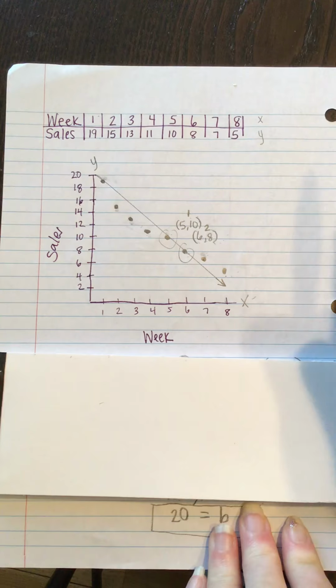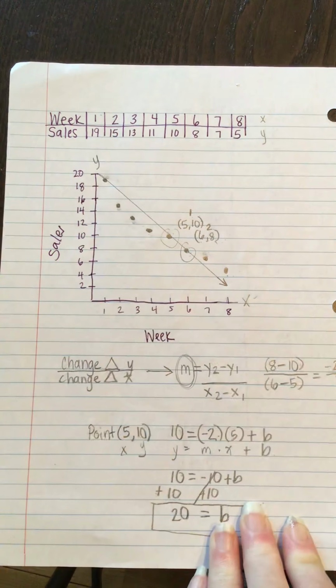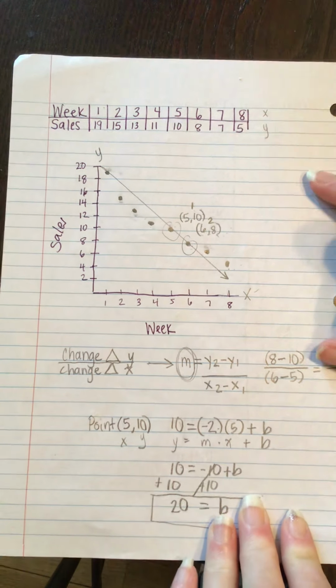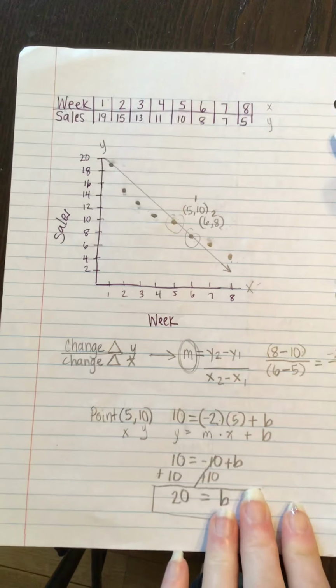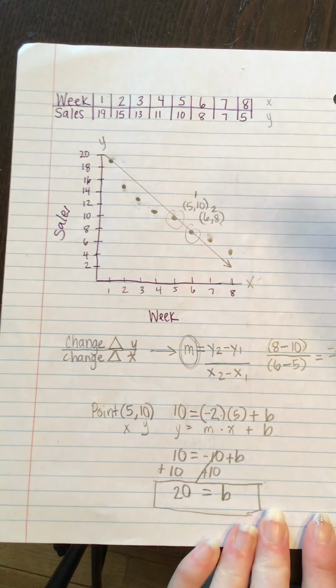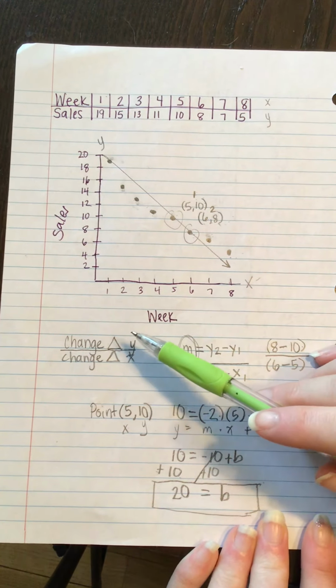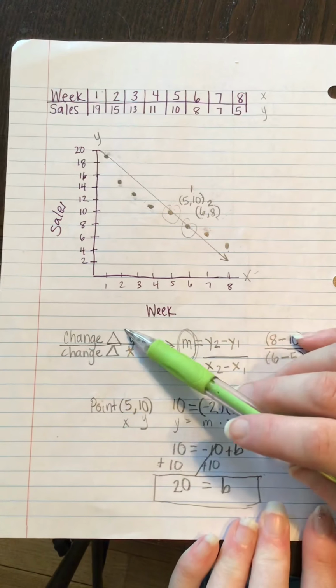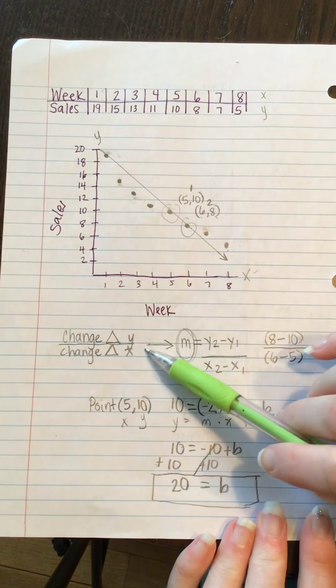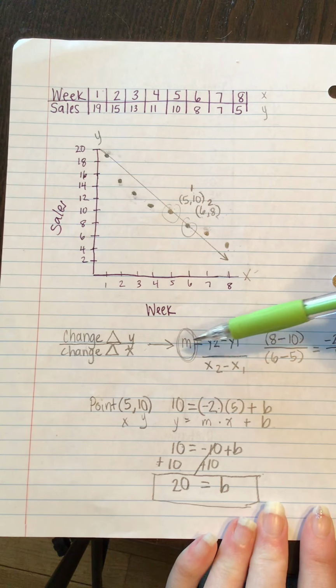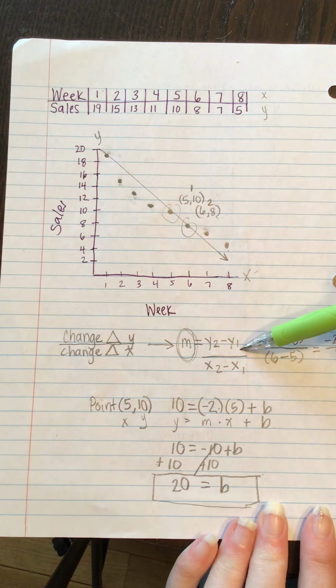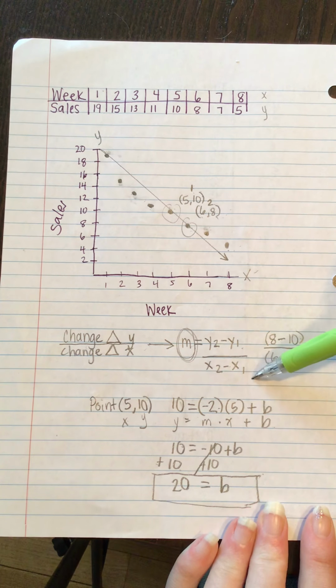So to go ahead and find the equation, we have something called the change in y over the change in x. For some reason they use this triangle, so the change in y over the change in x. So we do that by saying m, or our slope, is equal to y2 minus y1 over x2 minus x1.